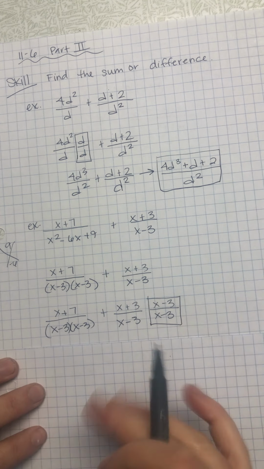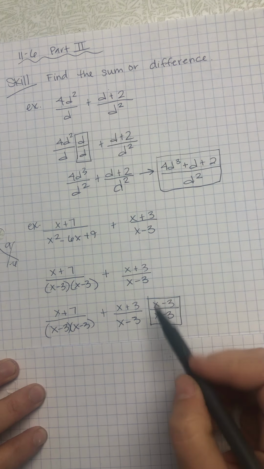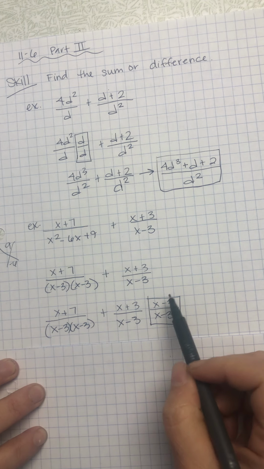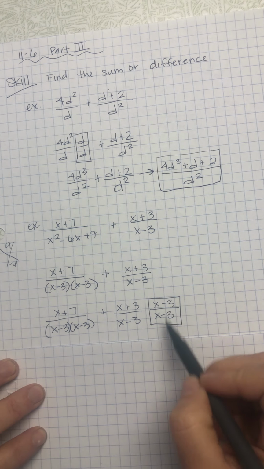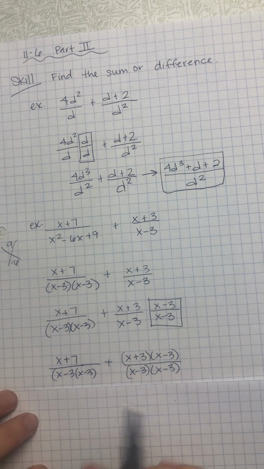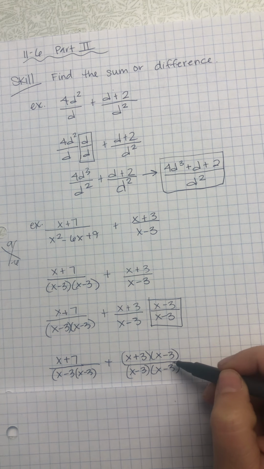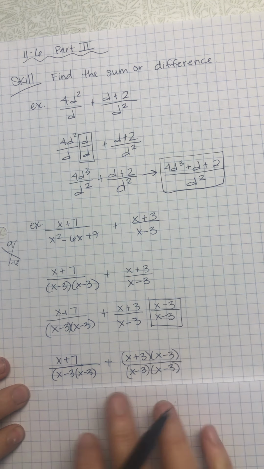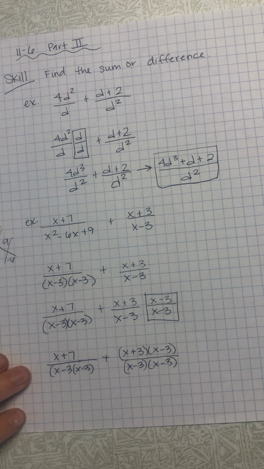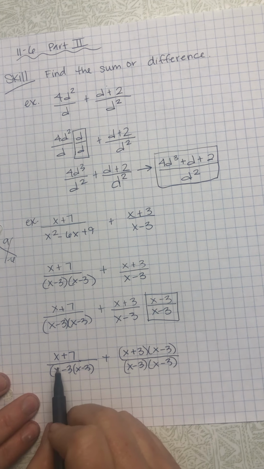We're going to take this second fraction. The first time we took the first fraction and we multiplied. This time it's the second fraction. In order to make it the same, we're going to have to multiply by x minus 3 over x minus 3, still a fraction equal to 1. When we do that, this whole fraction has stayed the same, and this one now has its second part.